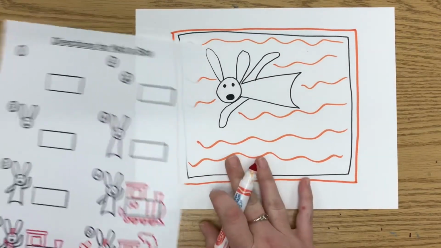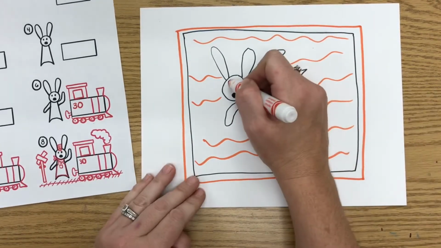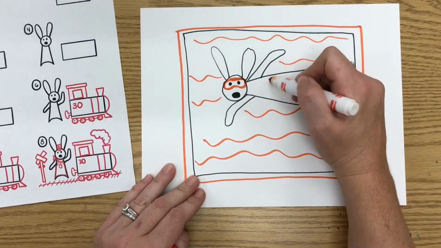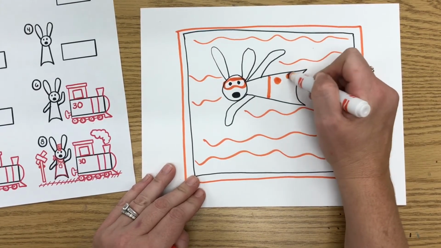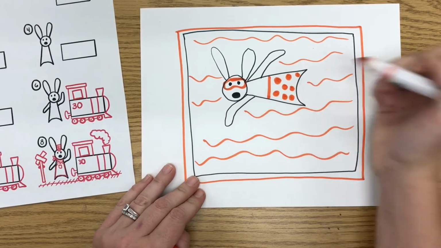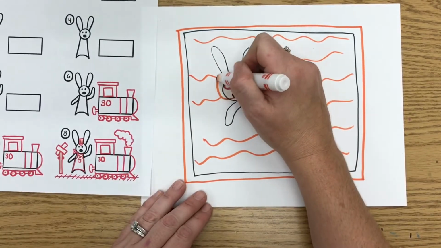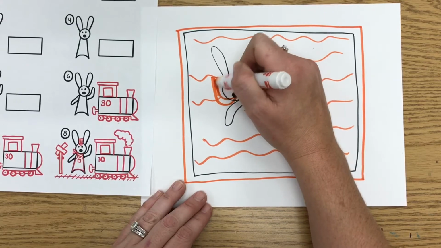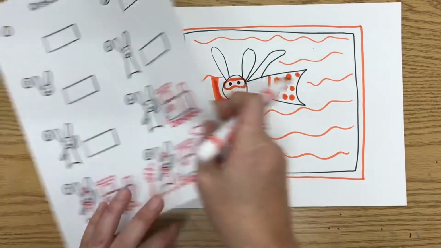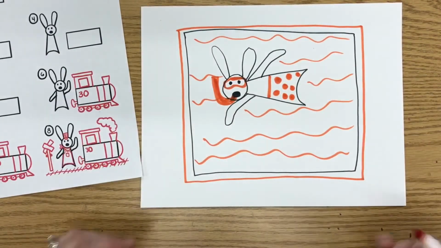All right, and then I need to think about what the rabbit needs to wear. Well, if he's swimming, I'm going to give him some goggles. And I think I'm going to give him some polka dot swim trunks. All right, now he's wearing his swimming gear. I guess I could give him a little scuba thing too. That's kind of fun, and I'm gonna color that one in, make it nice and red. All right, so he's got his scuba gear, and then after I've drawn what he's wearing, the last thing I need to think about is what else I might see around the swimming pool.